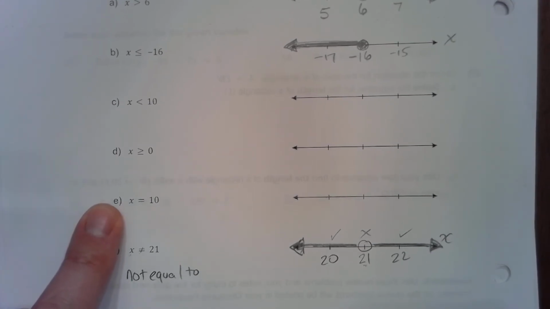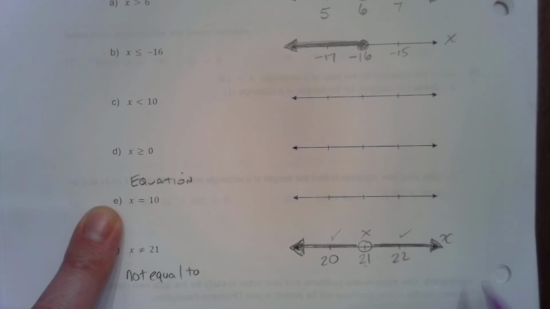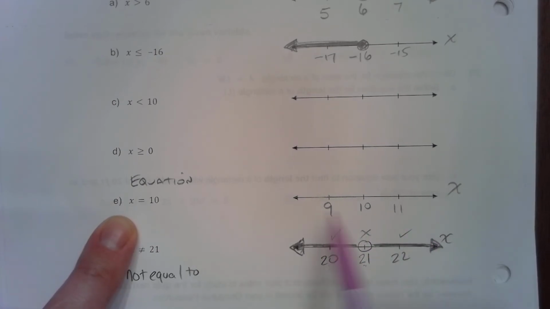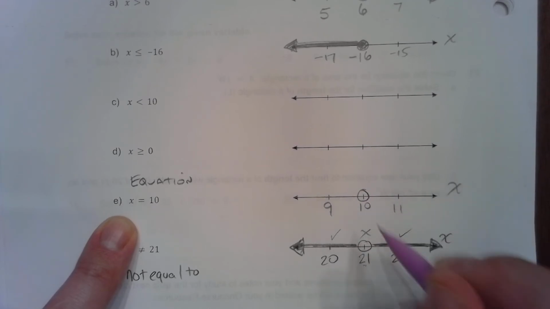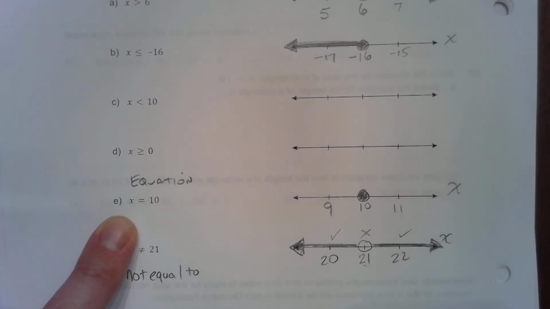Letter E is technically not an inequality, it's an equation. We want to shade everything that equals 10. 10 is our boundary point. 9 and 11. All of the numbers that are equal to 10, 9 doesn't work, 11 doesn't work, 10 is the only answer. So we're going to put just a dot, and we do not shade because it's not an inequality, it's just a closed circle.